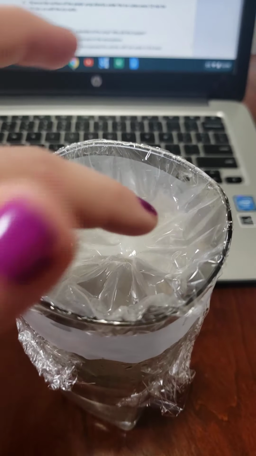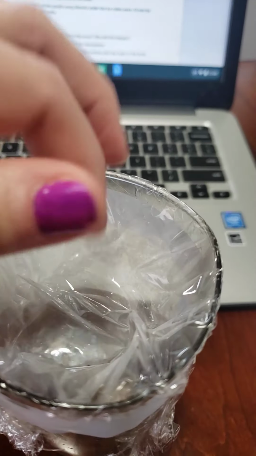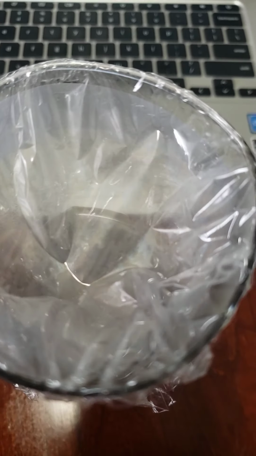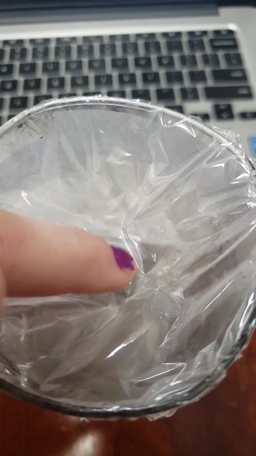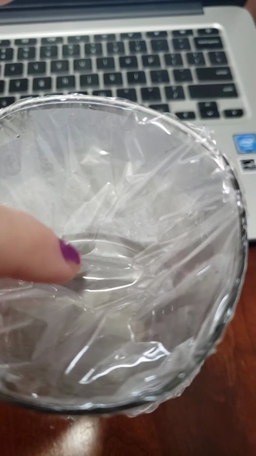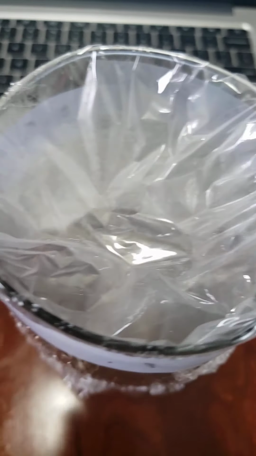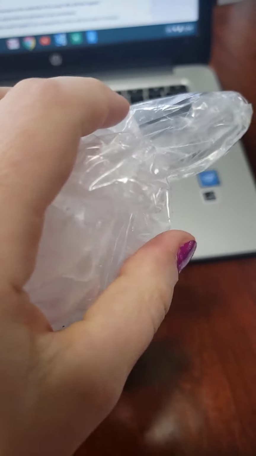So you're just going to observe what's happening right underneath there, right? So not really a whole lot is going on on this plastic wrap. It's starting to get a little bit foggy, I would say, a little cloudy. I'm going to go ahead and put the ice on, and then we'll come back in 10 minutes.